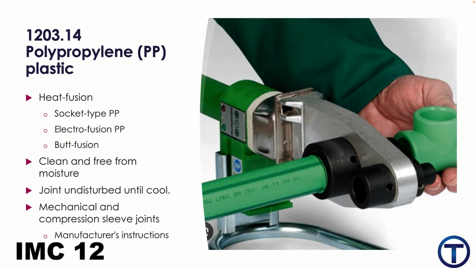1203.14 is polypropylene plastic. That's a lot of P's, man. Aquatherm is a common name among manufacturers for polypropylene plastic, and it is put together using heat fusion. You can use a socket type for polypropylene. You can use electric fusion type for polypropylene, or you can also use butt fusion.